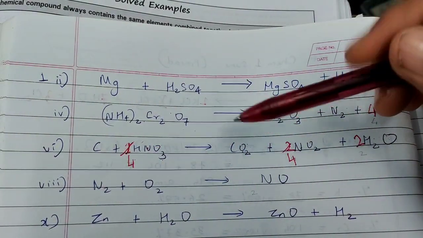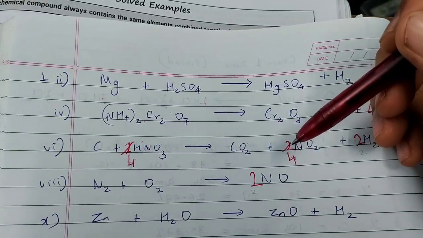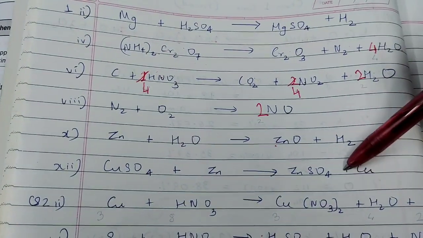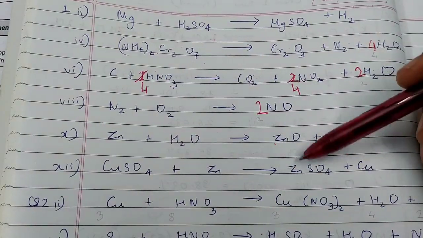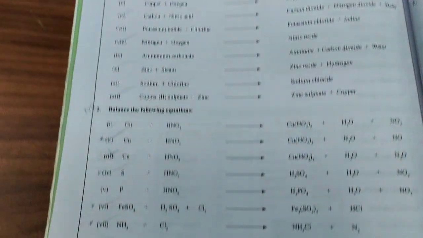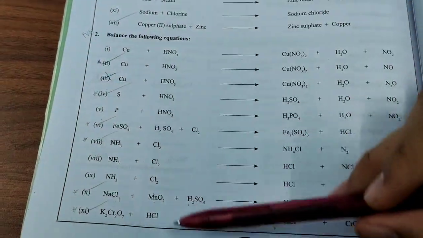This one is easy. Just put a 2 out here and it's balanced. This one is already balanced. And so is the 12th one. You hope that you get such questions in exam. Well, keep dreaming. In question 2, let's do a few sums.